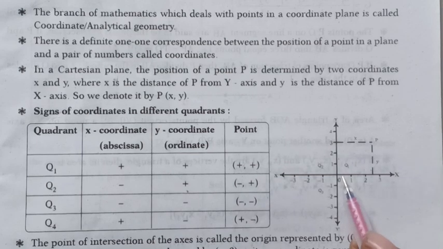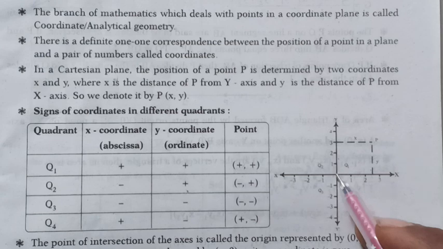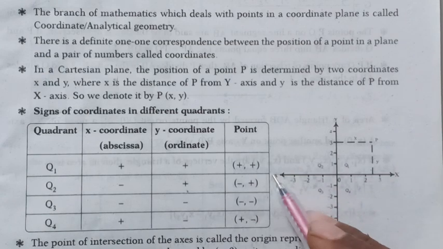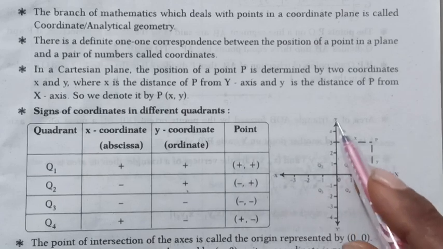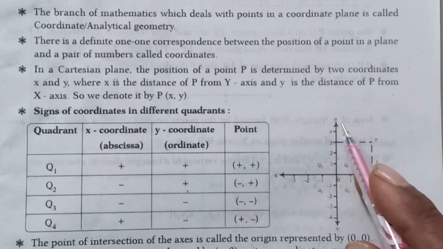From the center, the right side is the x plus axis. From the center, the down side is the y minus axis. From the center, the left side is the x minus axis. From the center, the upside is the y plus axis.